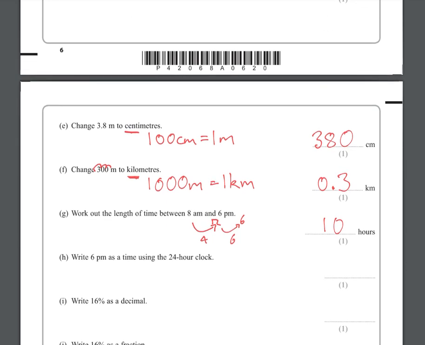Okay, 6 PM as a time using the 24-hour clock. The 24-hour clock gets to 12, and then we've got to add on 6 hours, but it just keeps counting on, so that gets to 1800 hours.